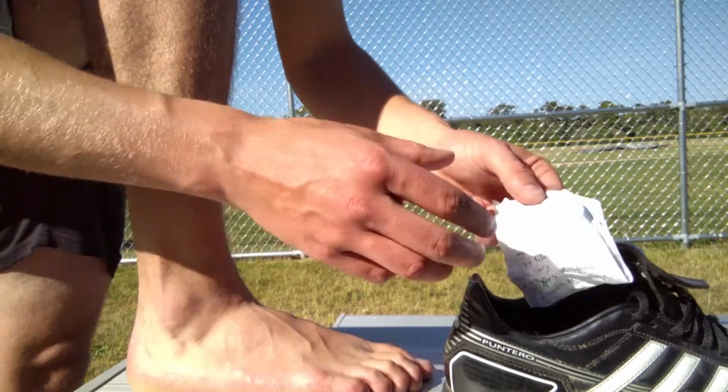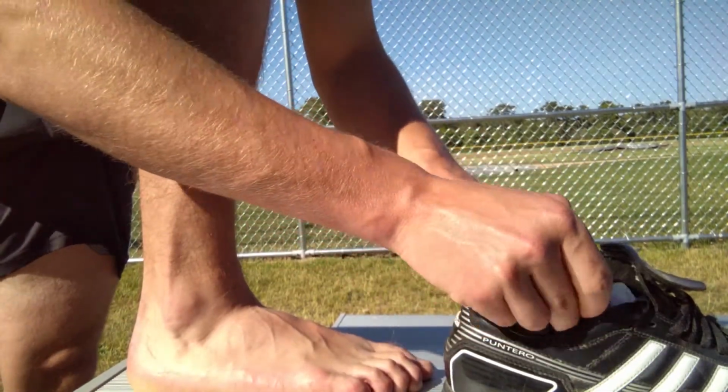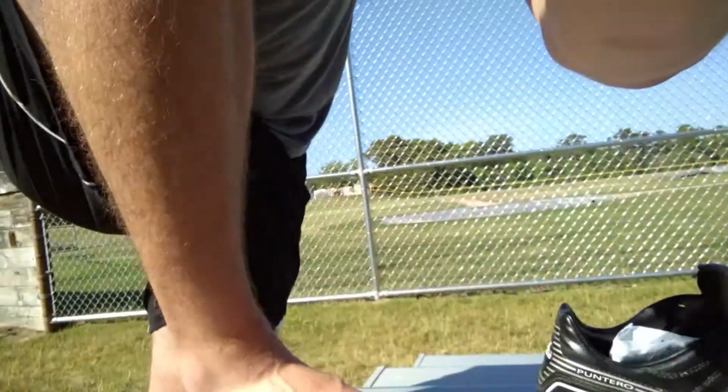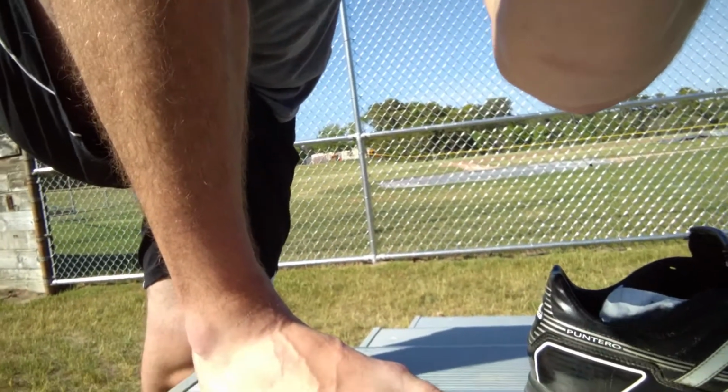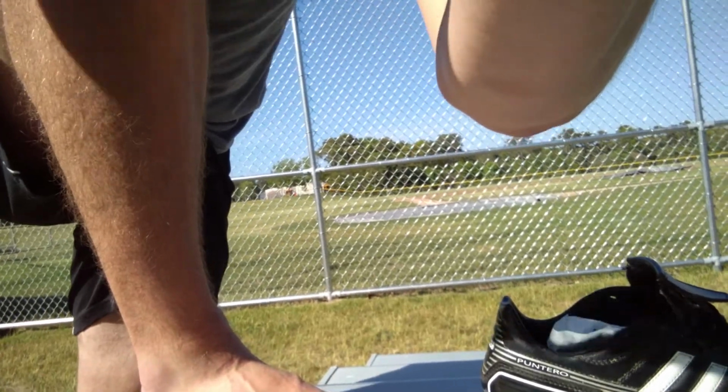The second thing that you're going to do is you can use sports tape. Now, I just happened to cut a little bit of sports tape to show you how to use it. Grab that right here.